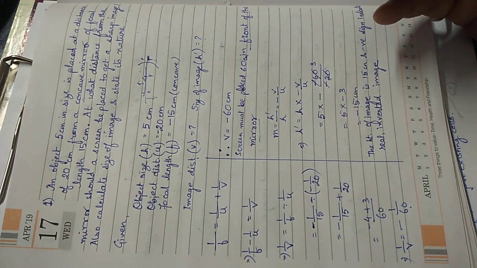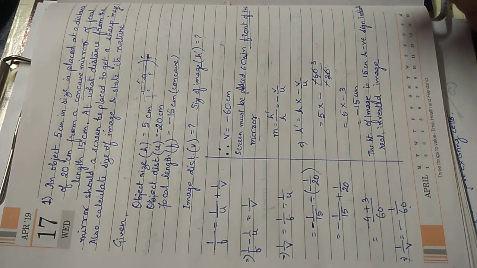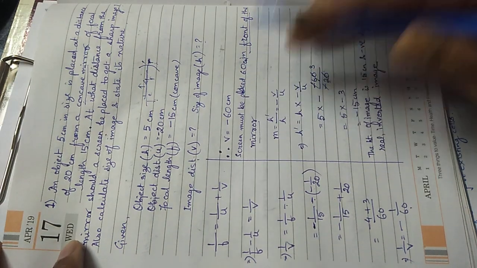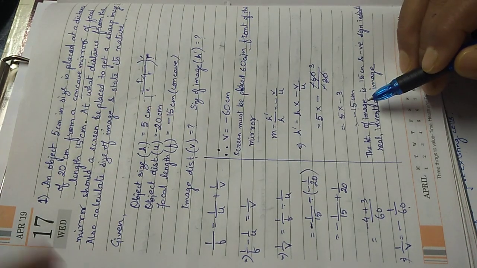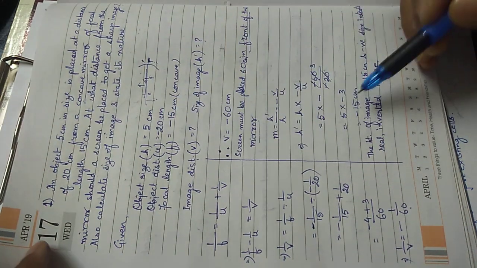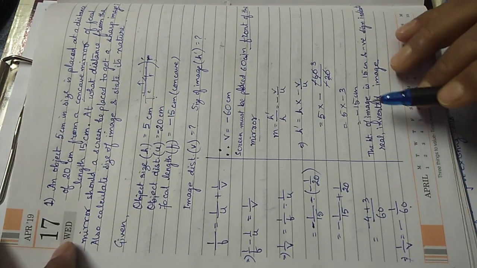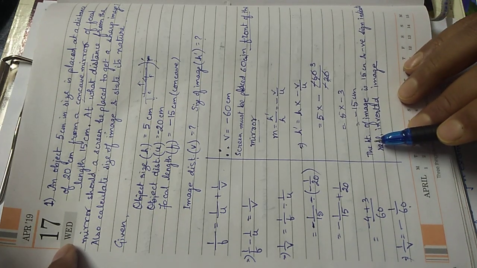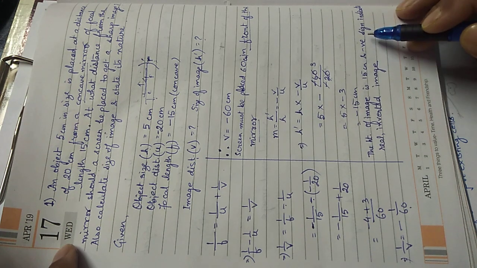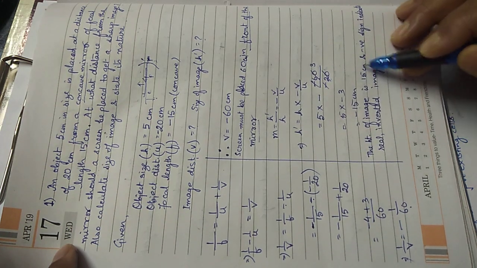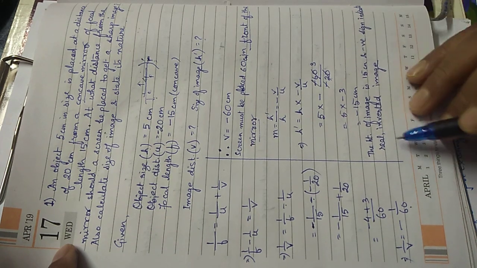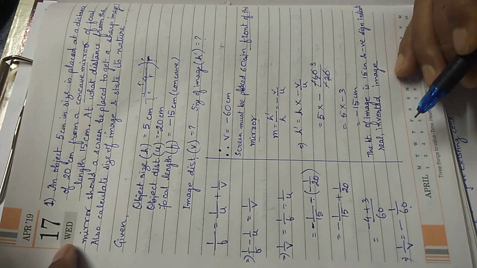What we observed in the beginning was that our image distance should be more than 30. That is what we got. It is minus 60. Okay. The image will be enlarged. It is an enlarged image because object size is 5 centimeter, image size is 15 centimeter. Here the statement I have written is: the height of the image is 15 centimeter and the negative sign indicates that the image is a real and inverted image.